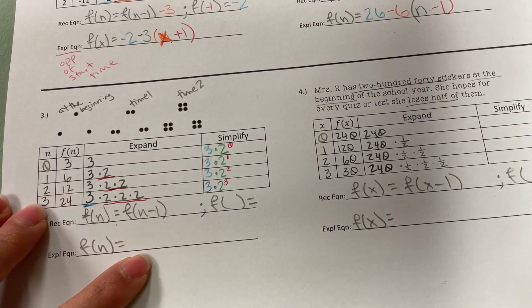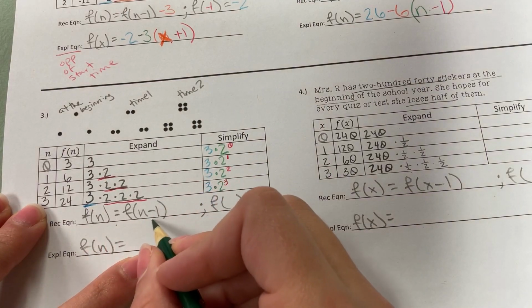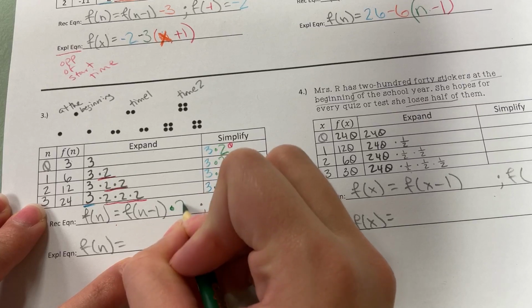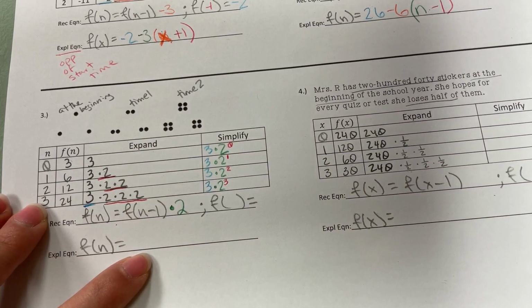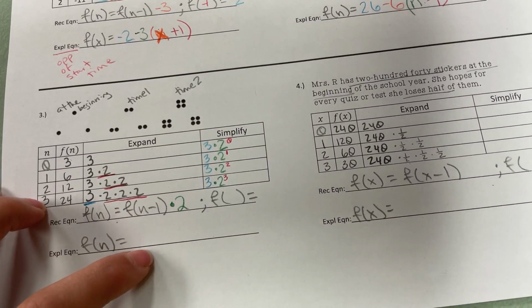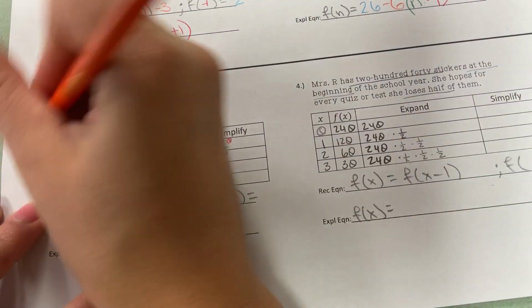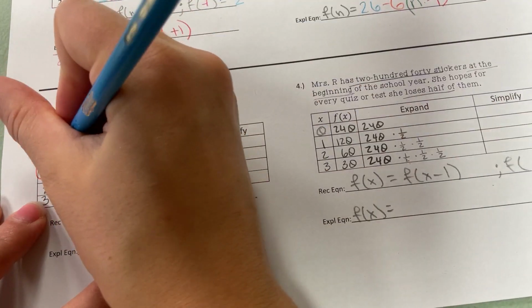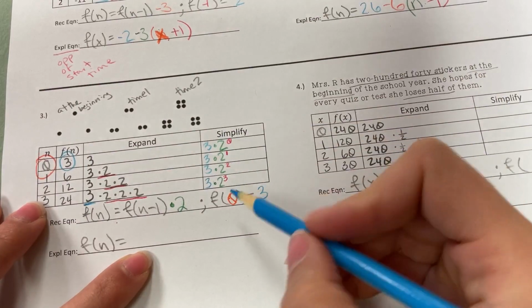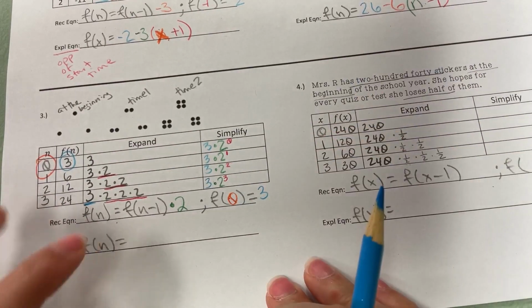So when I start filling out my recursive, we have f of n equals f of n minus 1 times 2. But what's the other way we could write it? And then we started with time 0. So I have f of 0 equals our start number 3, or our first x and our first y.